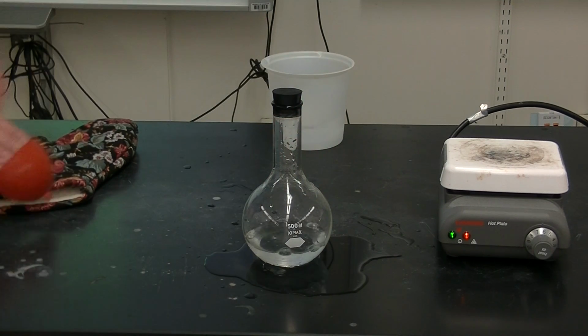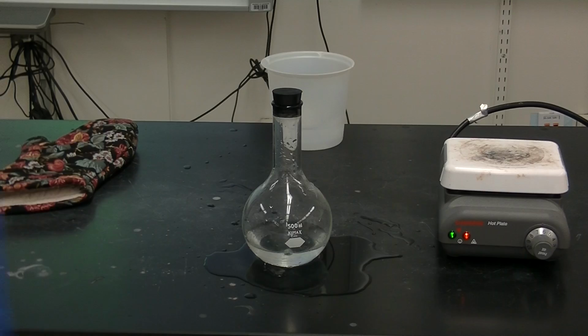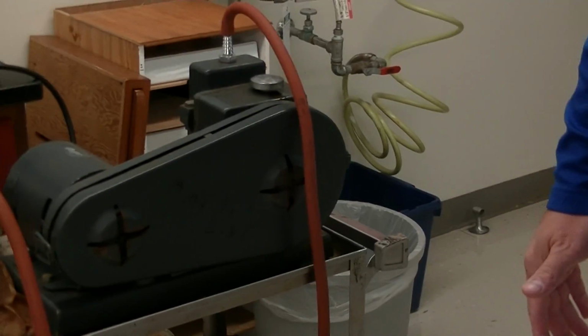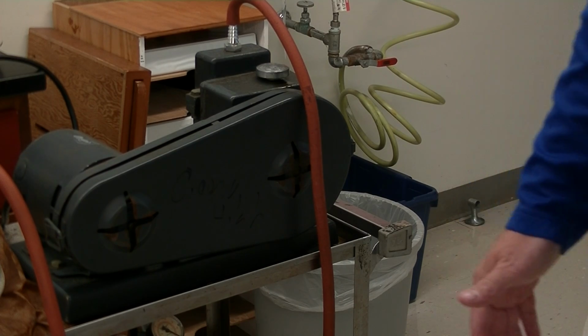I'm gonna boil water one more way today. So we're gonna move over to here. This is our vacuum pump.